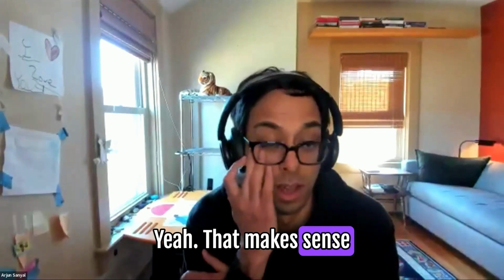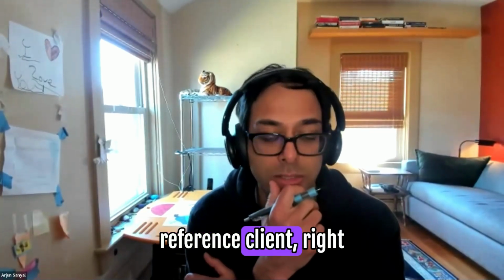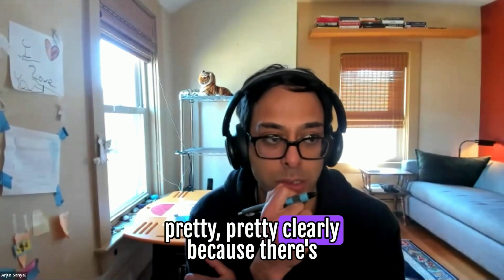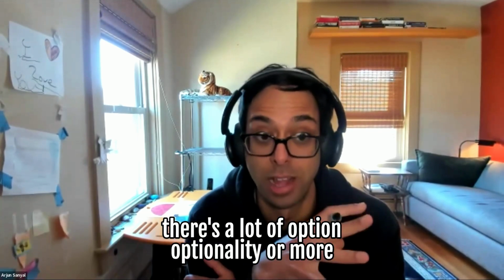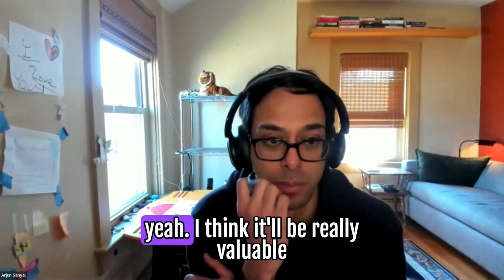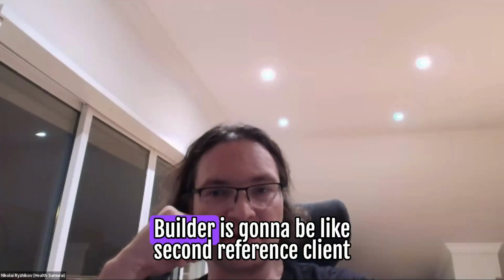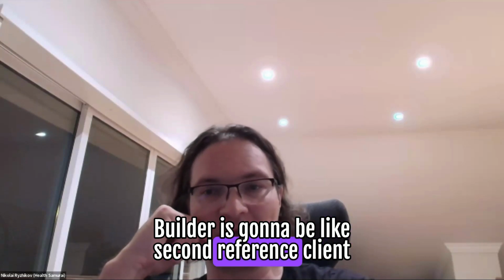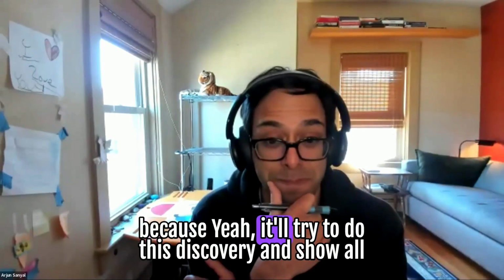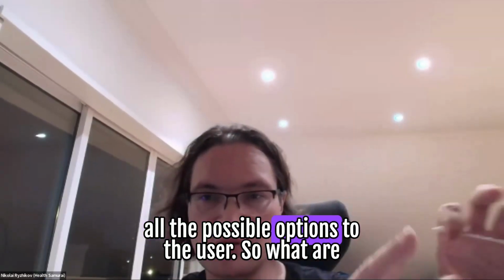Yeah, that makes sense. And I think it'll show the value of having a reference client pretty clearly, because there's a lot of optionality, more than typical. So yeah, I think it'll be really valuable. We will definitely make View Builder the second reference client, because it will try to do this discovery and show all the possible options to the user.